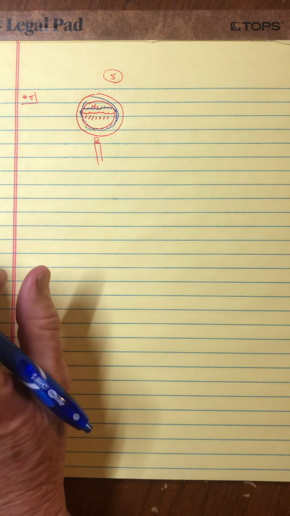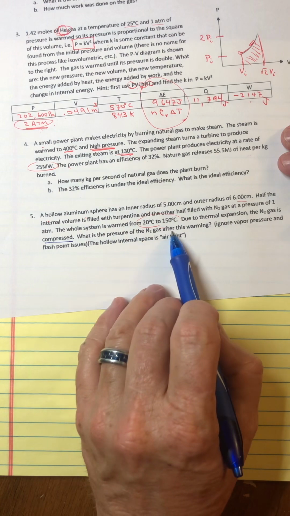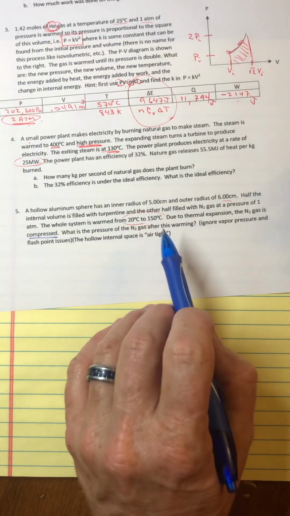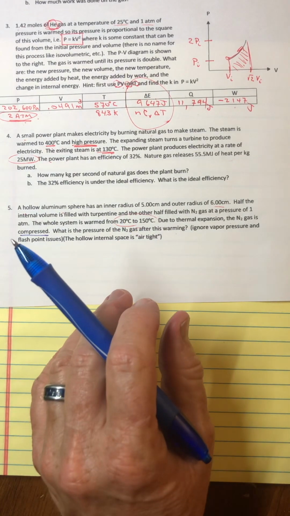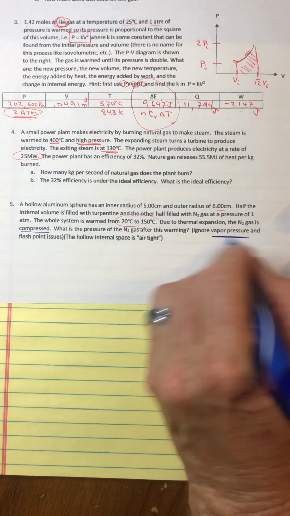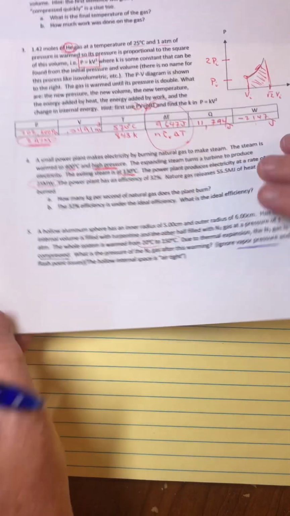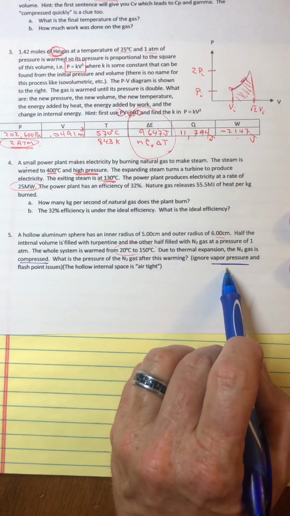And now, the ultimate question here is, what is the pressure after warming? And for those of you who might know a little more chemistry, you would know that some of the turpentine would turn into a vapor, and you would have a more complicated gas mixture up here. And so we're allowed to ignore that.